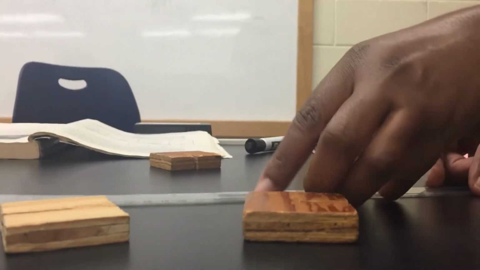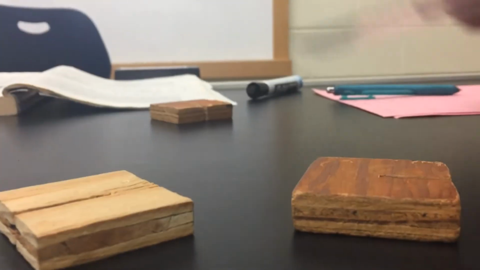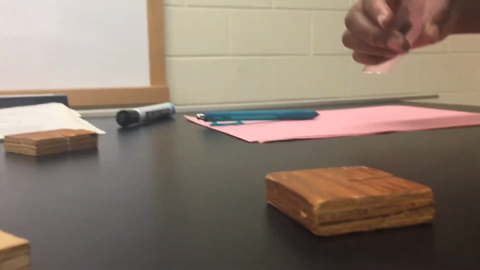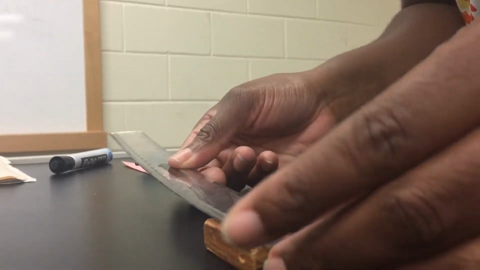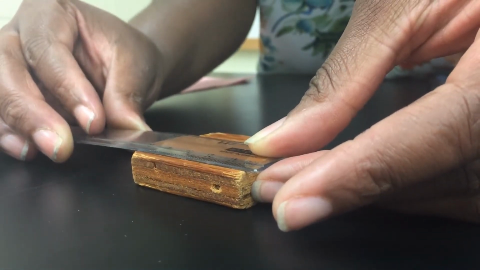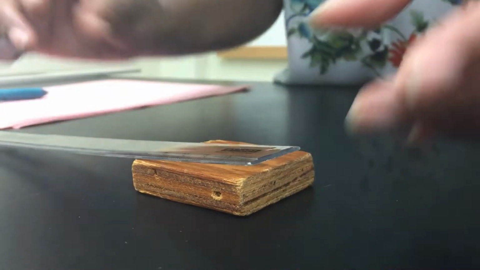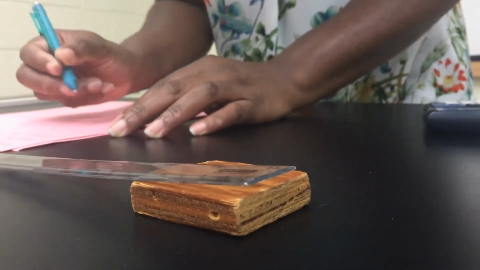Now we are to take 3 measurements of these dimensions. I'm using 3 different wooden blocks of the same size. So I'm going to see the length, width and height of the remaining 2 wooden blocks. So I'm taking the measurement again. And this one is 5.09 centimeters for the length.